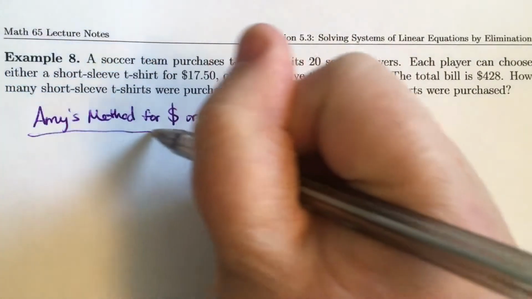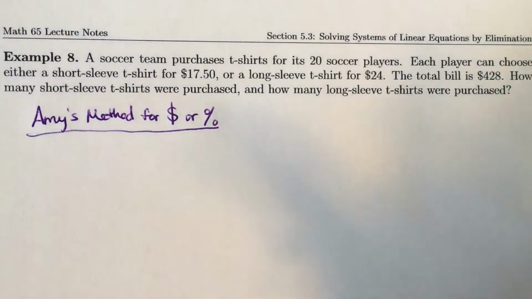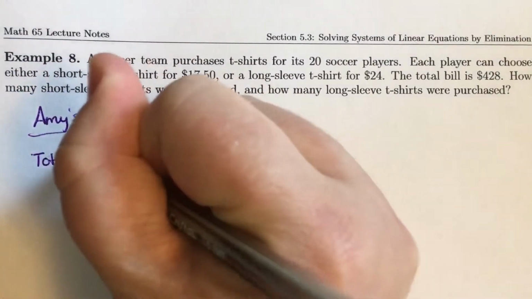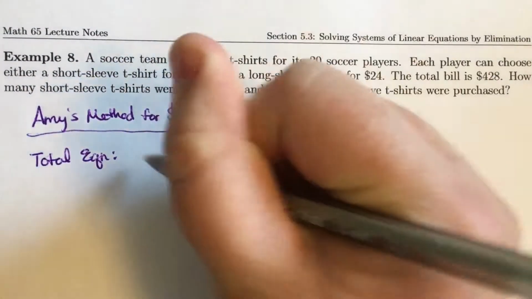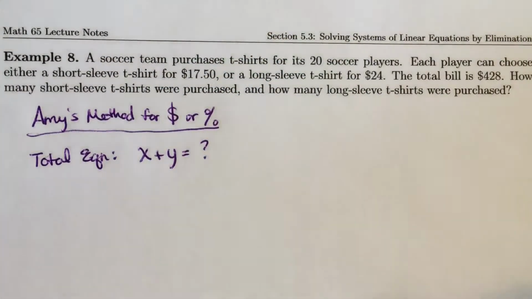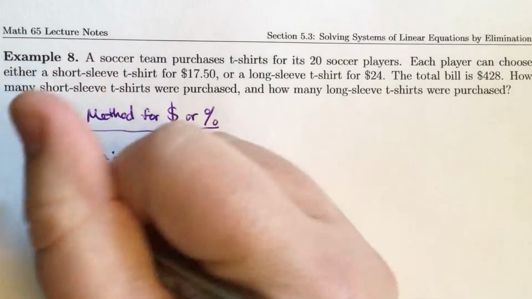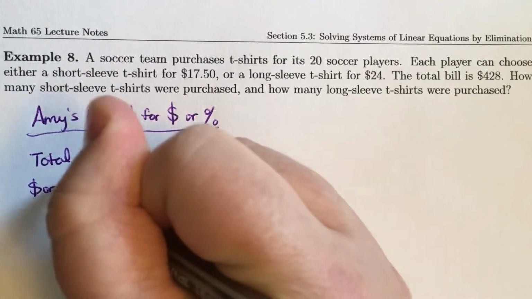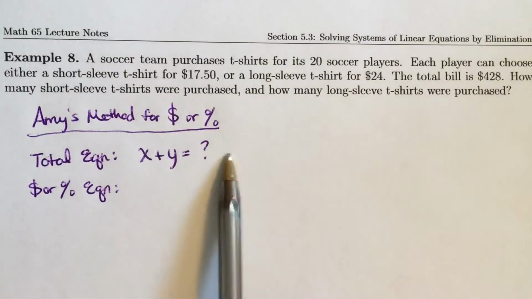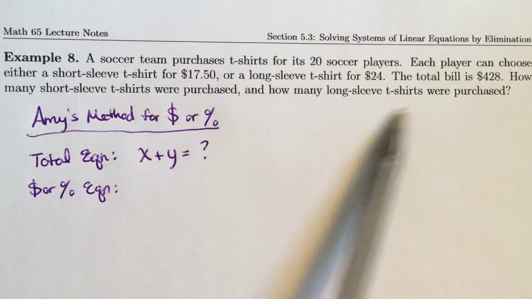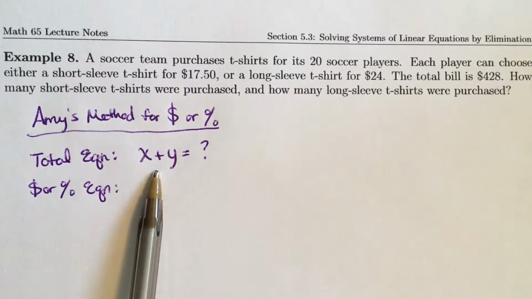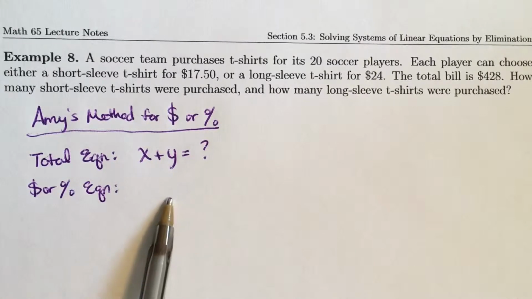So the idea of what we need for this sort of structure for word problems is that we're always going to need a total equation. And the total equation should be x plus y equals some total that's given to us in the problem. And then the other one is going to use either our dollars or our percents. So the first equation doesn't even use dollars or percents, even though that's what the problem seems to be about. It's just going to be how many did we, in this case, purchase, or how many were there in total.